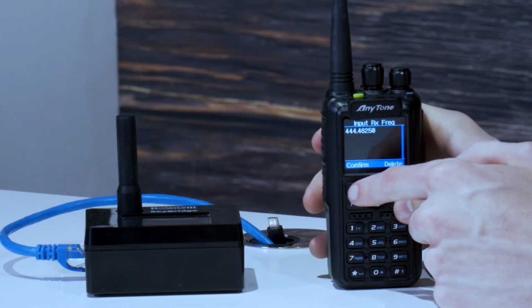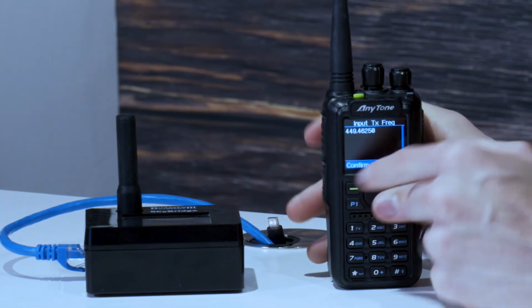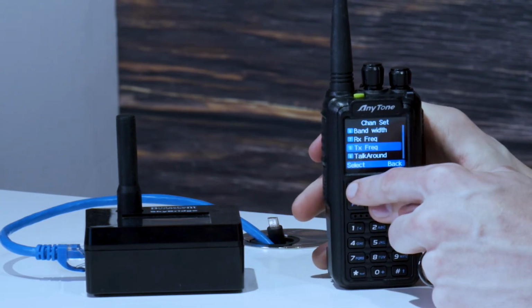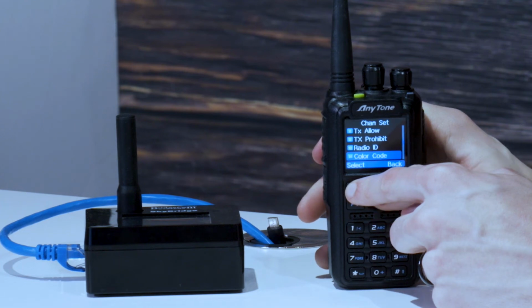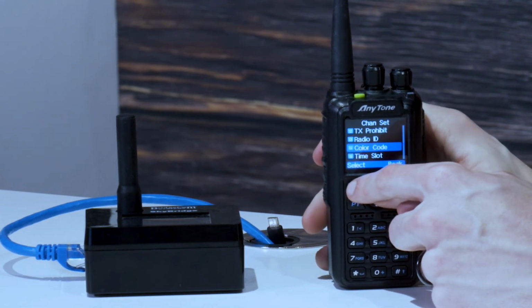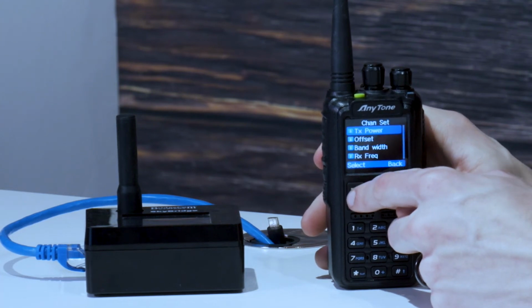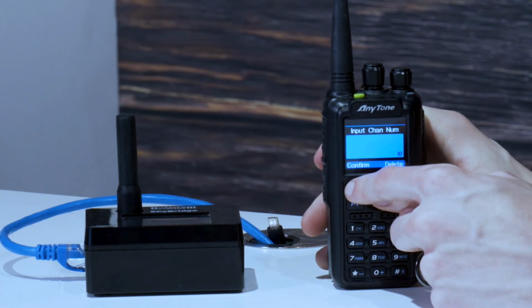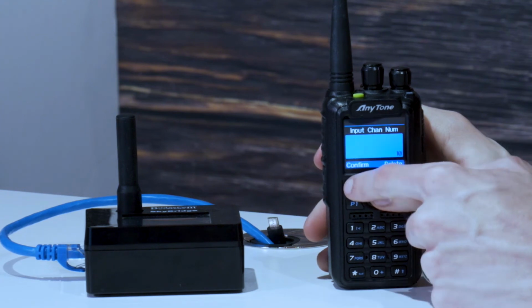We'll change some information here. Receive frequency, if you've done it once already, it's going to be super easy. Just verify they're the same, which they are. Color code and time slot won't have changed either. Color code, yep, same thing. Time slot, they're the same. So really all you have to do once you've done this once is click on that new channel button, save it as the next number, there we go.